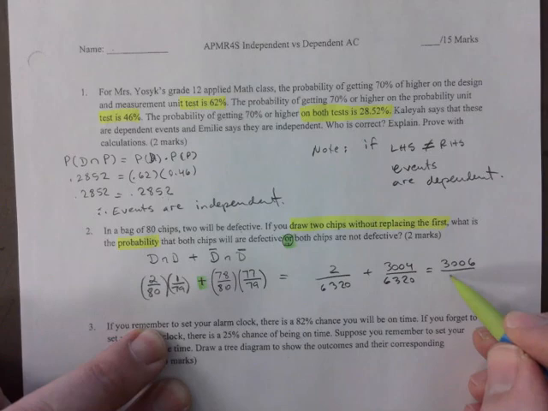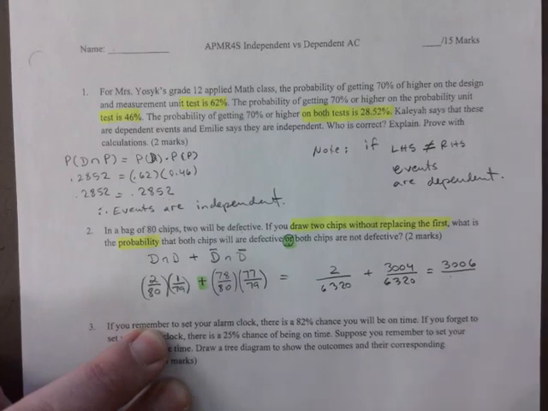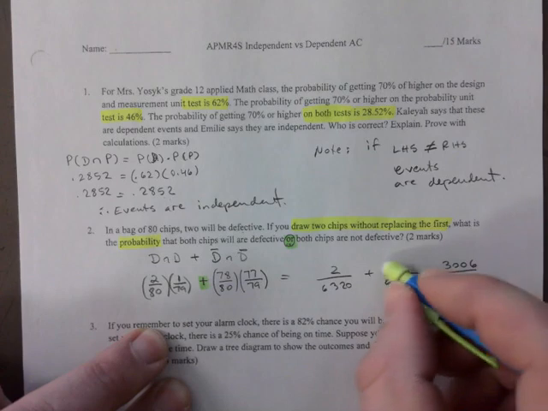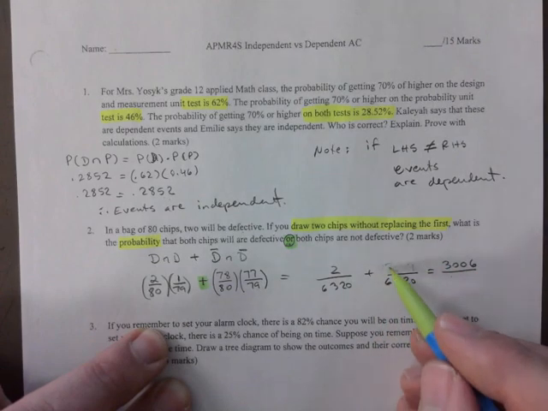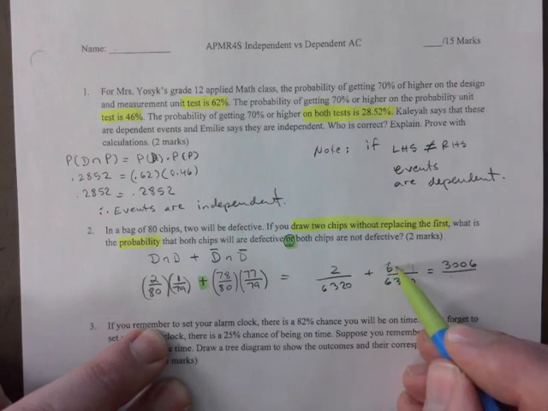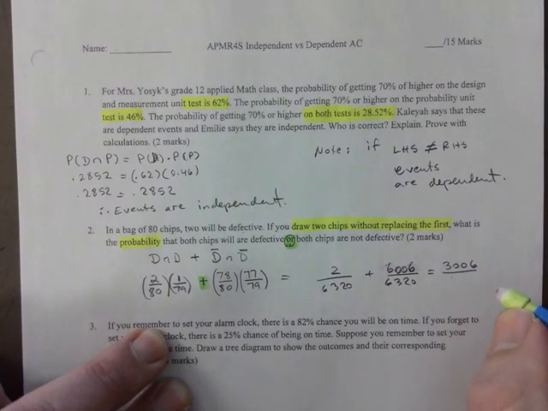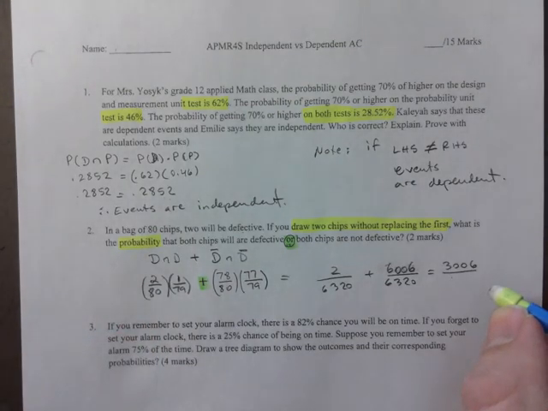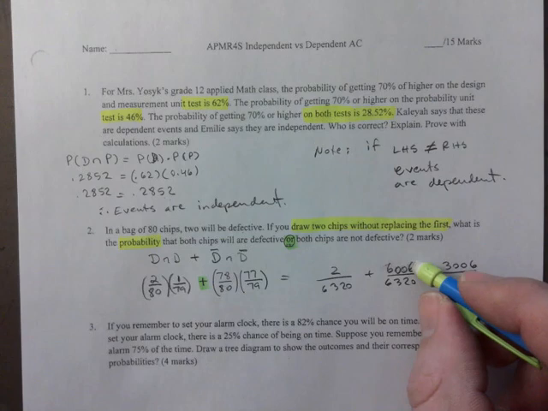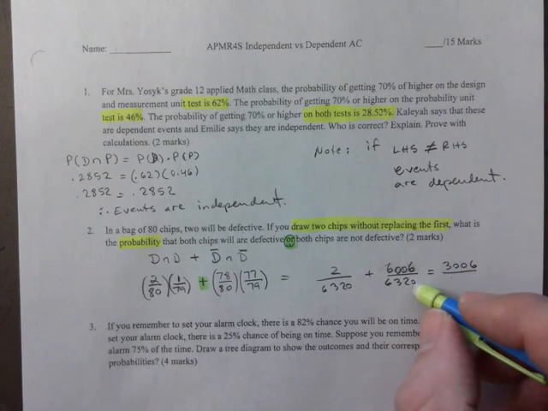Did I get that wrong? Sorry, I got that wrong. I looked at the wrong line. This is reduced 3004, but if you keep it, it's 6006, right? Hold your horses, Mr. Dirksen. What are you doing? 78 times 77 is 6006. And this is correct as well.